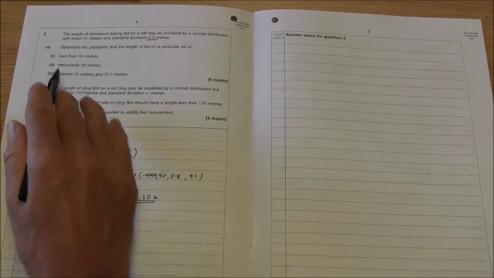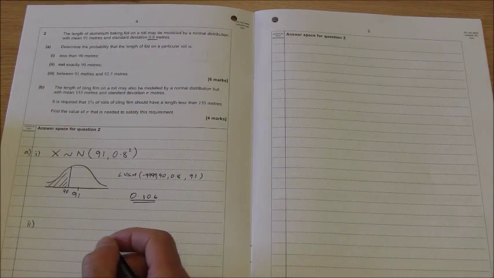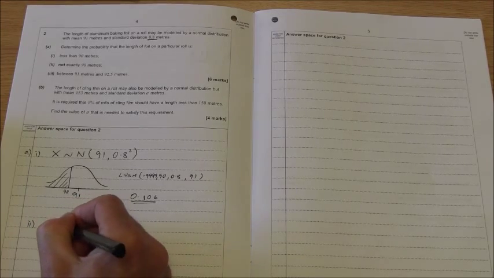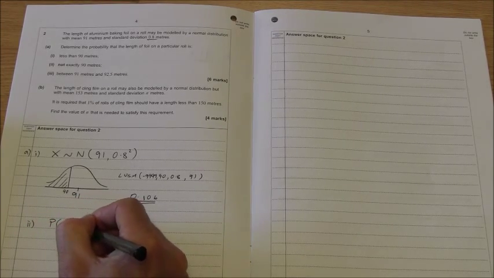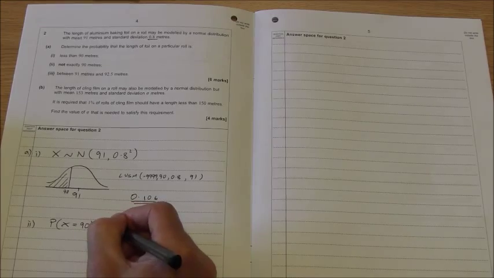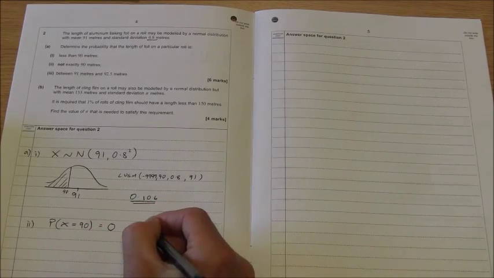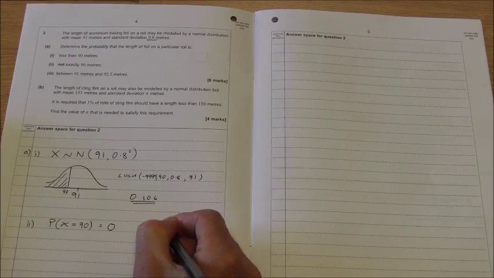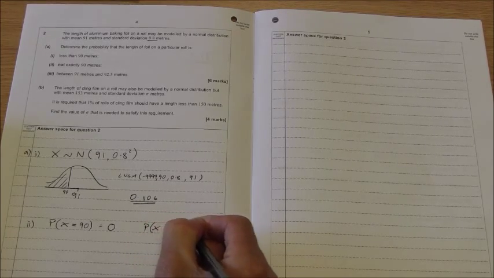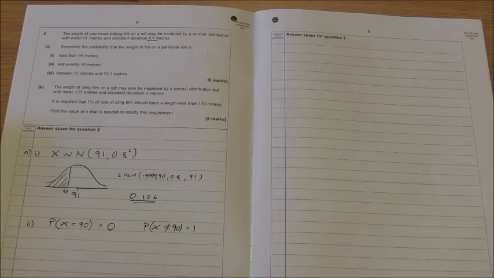Part number 2 asks me for not exactly 90 metres. Well, we know for a normal distribution that the probability that we have an exact value is 0. Therefore, the probability that we have not an exact value is 1. So that's a cheap mark there that you need to spot and should be fine.